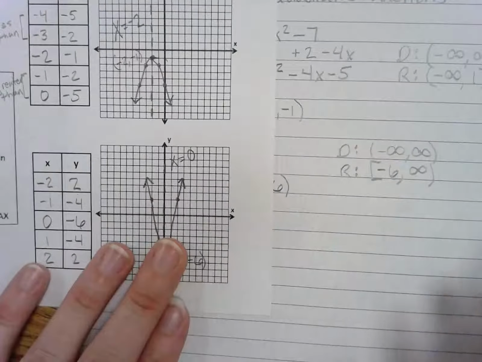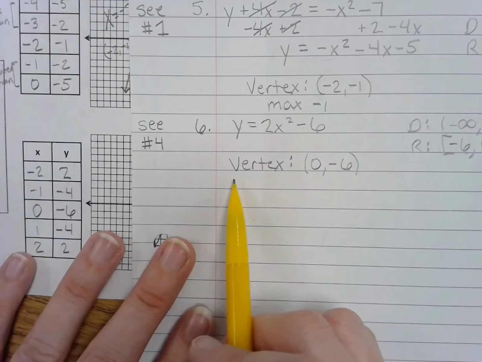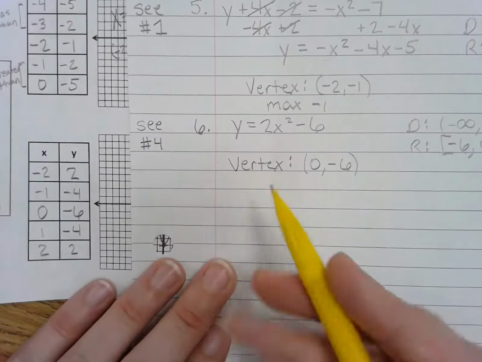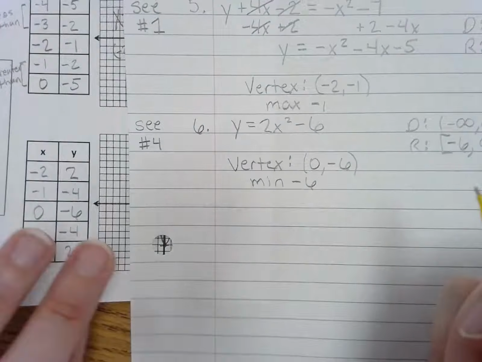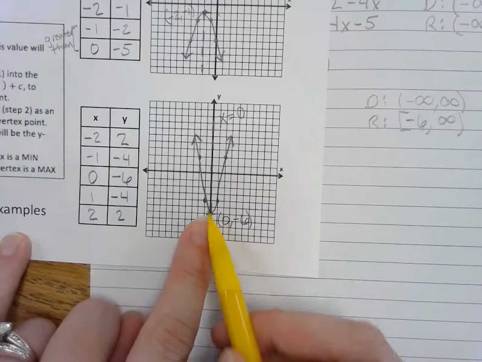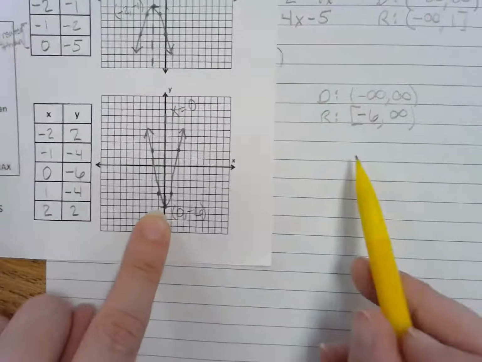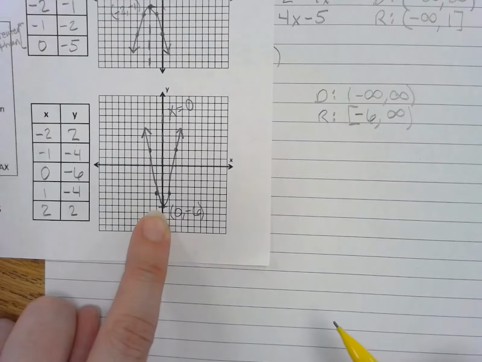Or in the case of our graph for number 6, we said that it had a minimum value at -6. So noticing here's that minimum value, our range has to be greater than that. So our range will look like this when those graphs open up.